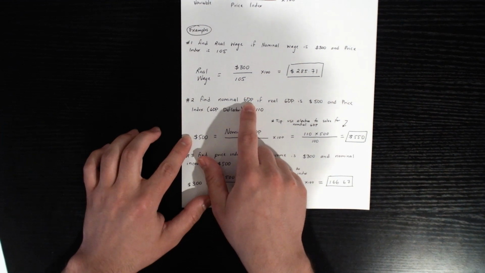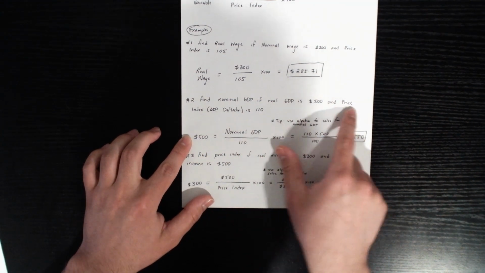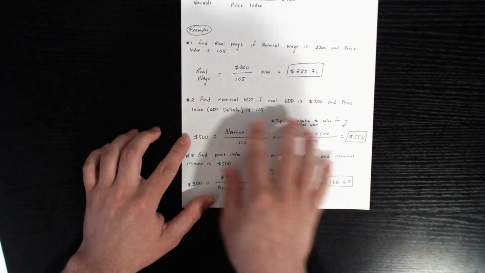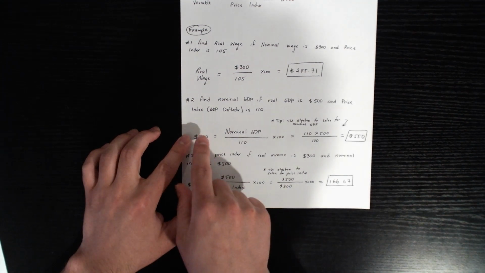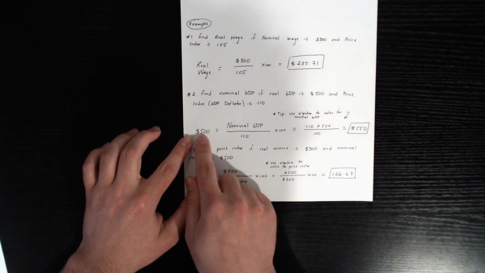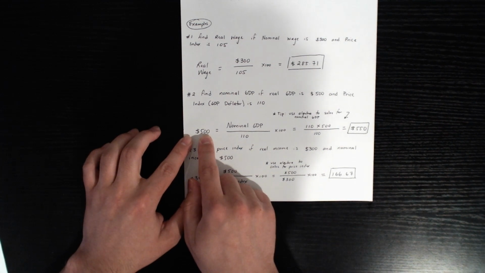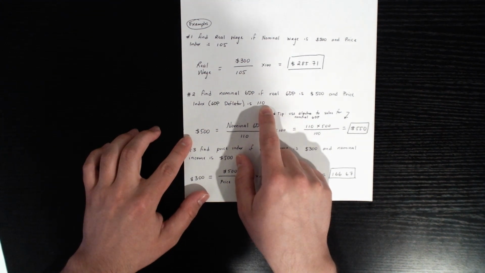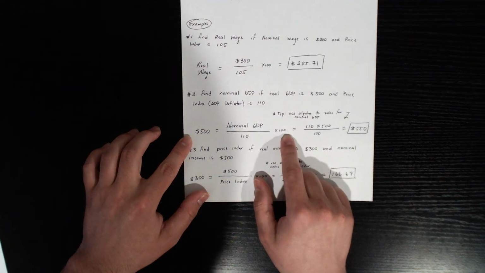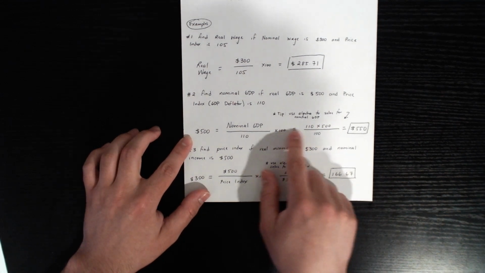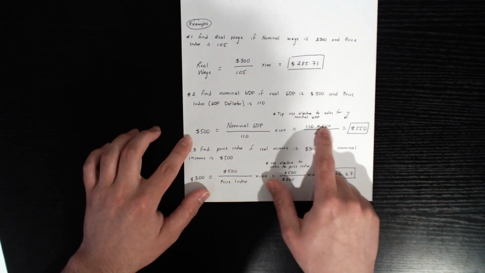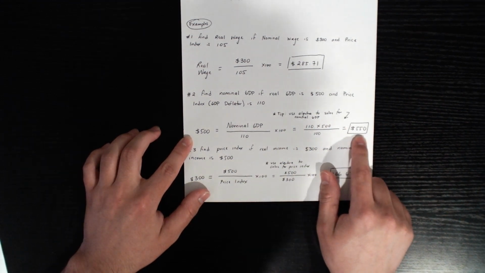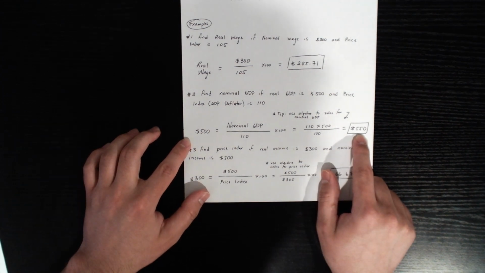Let's look at another one. We're going to find the nominal GDP if real GDP is 500 and the price index, which is the GDP deflator here, is 110. Now here we're going to have to do some algebra because we're already given the real variable, which is $500. That's real GDP. And that's going to equal the nominal GDP divided by the price index number, which is 110, times 100. So we do a little bit of algebra. That ends up being 110 times 500 divided by 100, and that gives us a nominal GDP amount of $550.